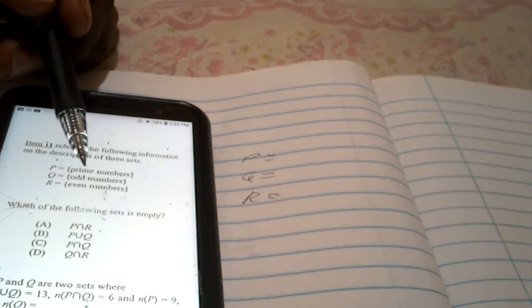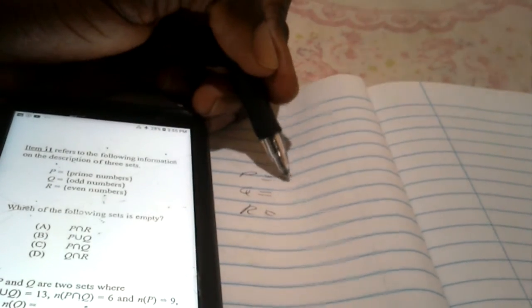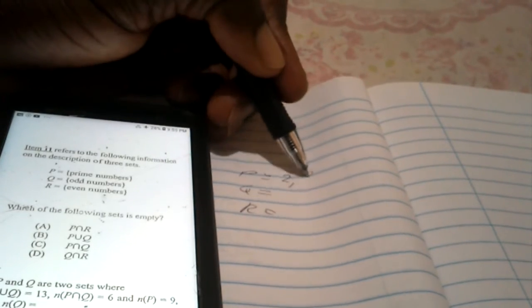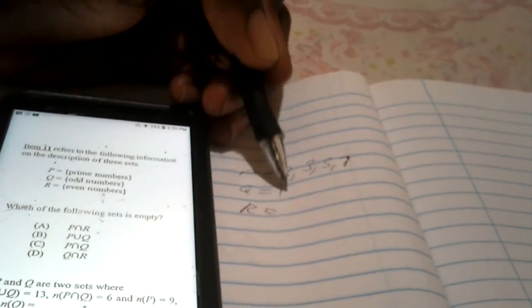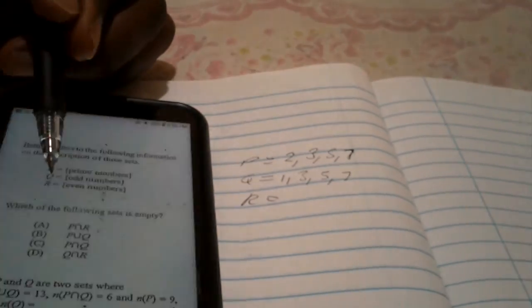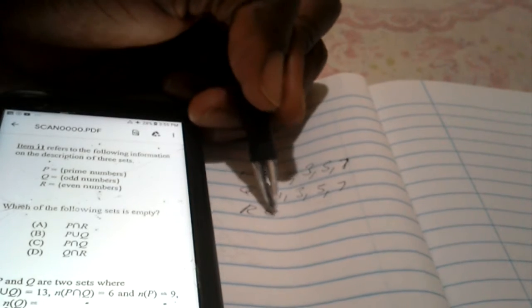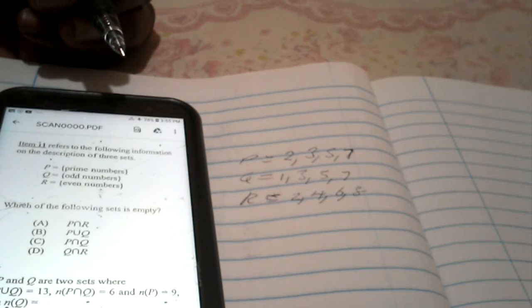So what we need to do first is list out what is set P, the prime numbers. Prime numbers are numbers that only have two factors, one and itself. So the first prime number is 2, which is the only one that's even. So you have 2, 3, 5, 7. We just listed a few of them. Q is what? Odd numbers. First odd number is 1, and you have 3, 5, 7. And the set R is even numbers, those numbers that are divisible by 2, like 2, 4, 6, 8. So the question says, which one of them does not exist?